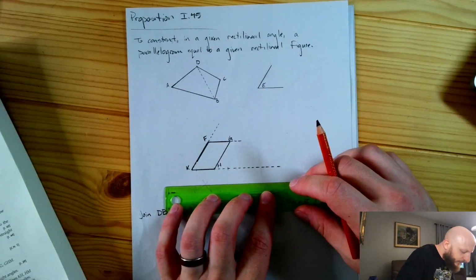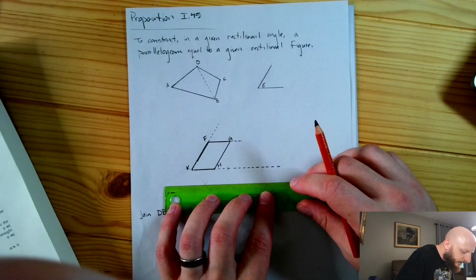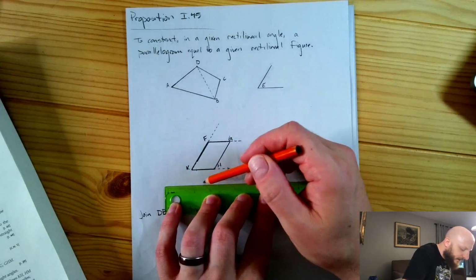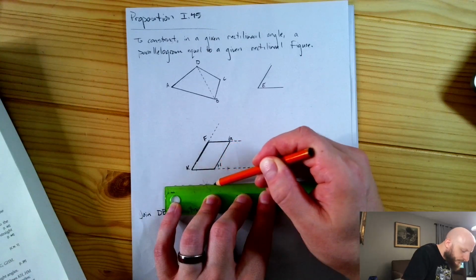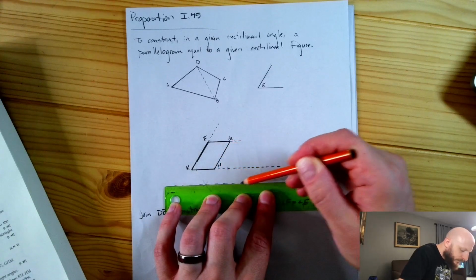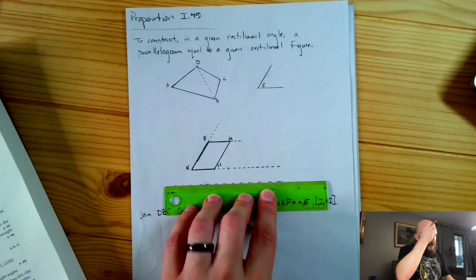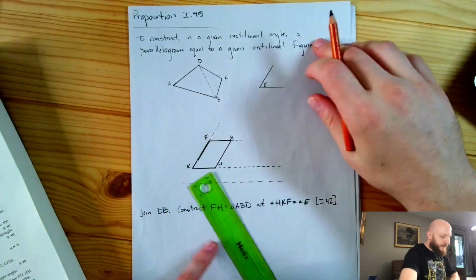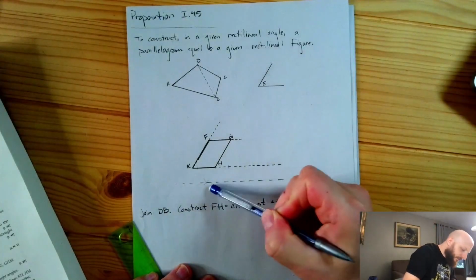Okay, so now I've got the height, and the idea is I need to make a parallel through here, a line that's parallel to HK passing through here. I'll extend it out a little bit, so we're gonna need some room. Okay, so there's that. Erase a couple of these marks.